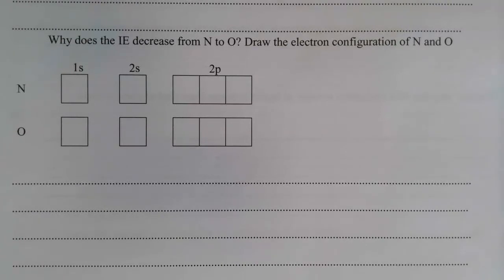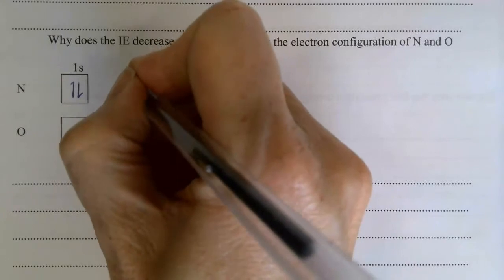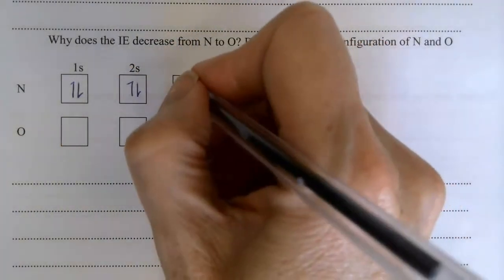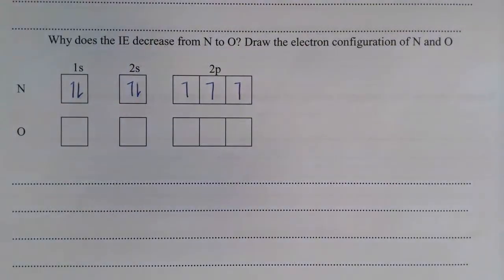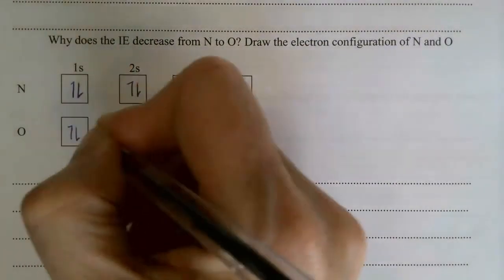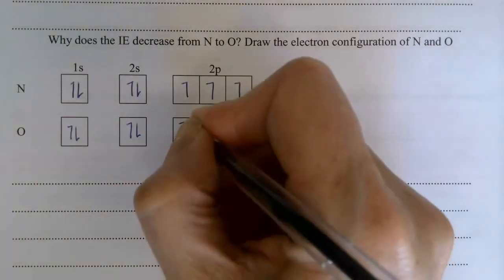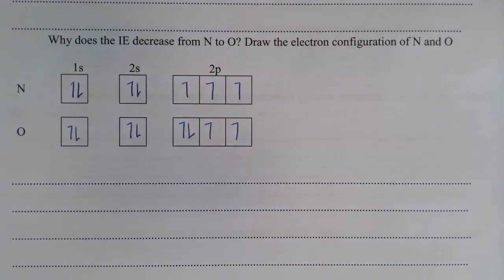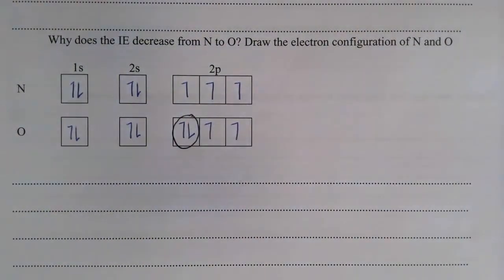To explain what's going on between nitrogen and oxygen, we again need to look at the electron configuration. Nitrogen has 2 electrons in the 1s, 2 electrons in the 2s, and then has 1, 2, 3 electrons in its 2p. Oxygen, again, 2 electrons, 1, 2, 3, 4. And it's that 4th electron that is important, because here oxygen has a paired electron.